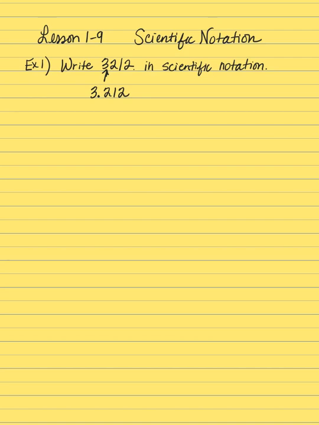So that's the first part of scientific notation. After that, you're going to multiply that by some power of 10. So go ahead and write down times 10. Now the exponent that we put on 10 will be determined by how many places your decimal moved. In this case, my decimal was here, and we moved it between the 3 and the 2, so it moved 3 places. So I'm going to put an exponent of 3.